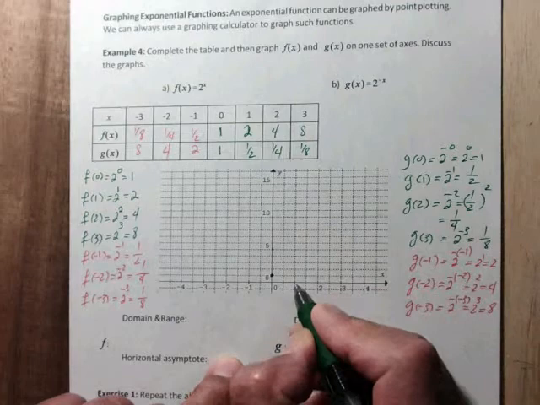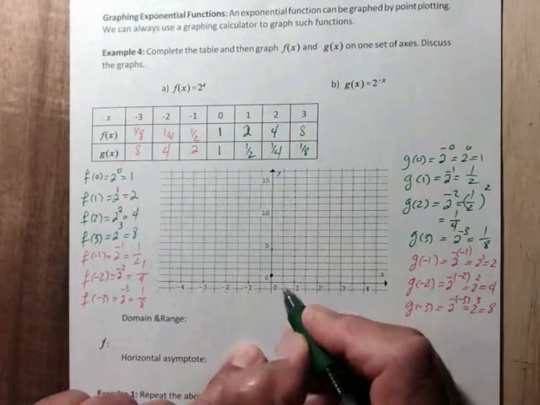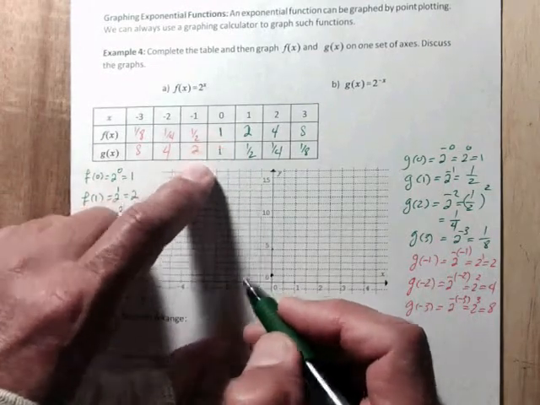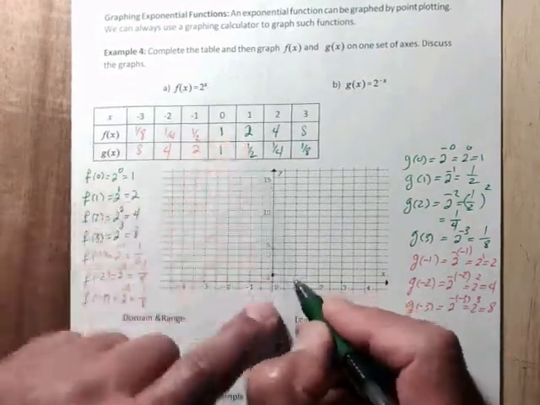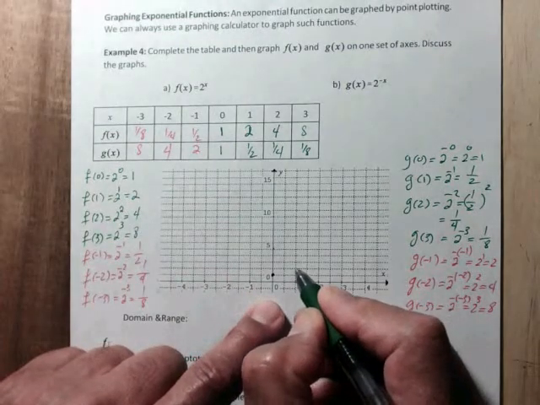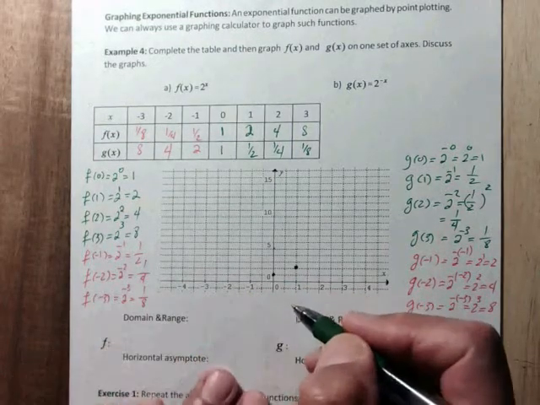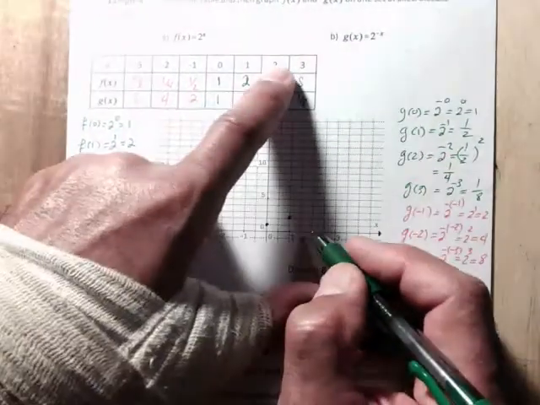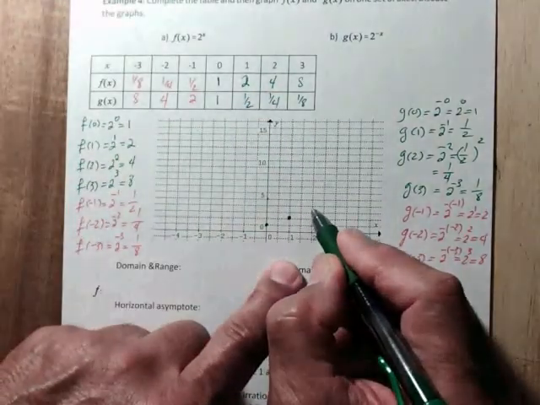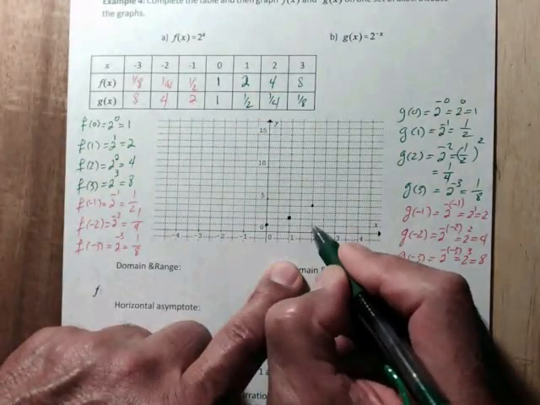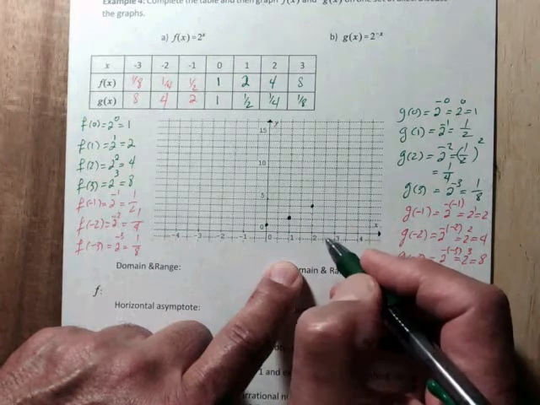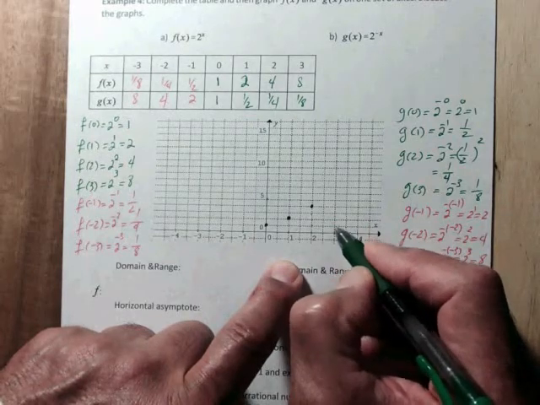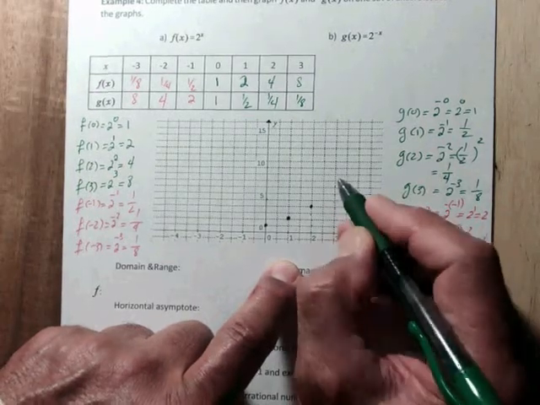So at 0 it is 1, and then at 1 it is 2. At 2 it is 4. At 3 it is 8. 1, 2, 3, 4, 5, 6, 7, 8.